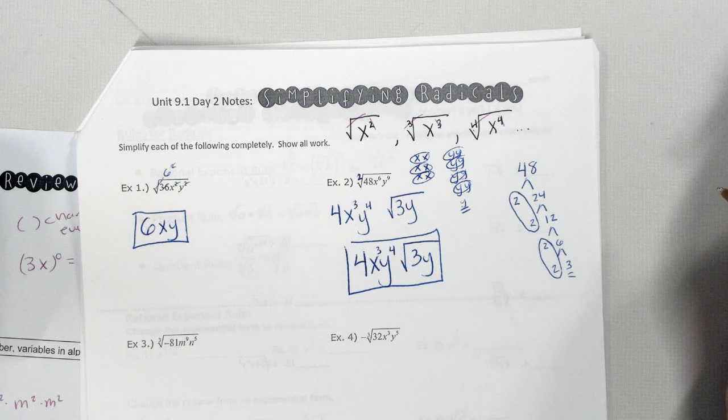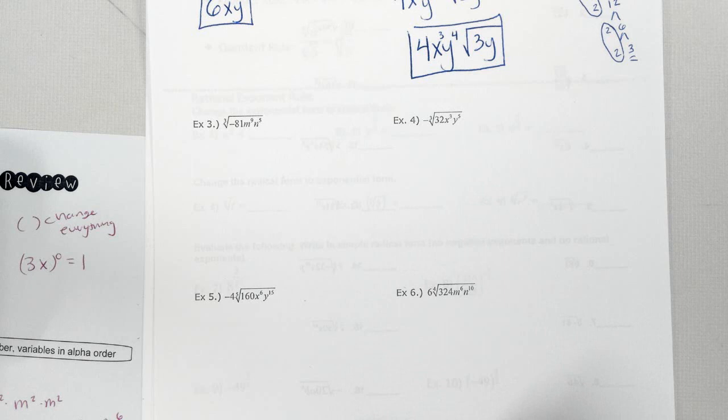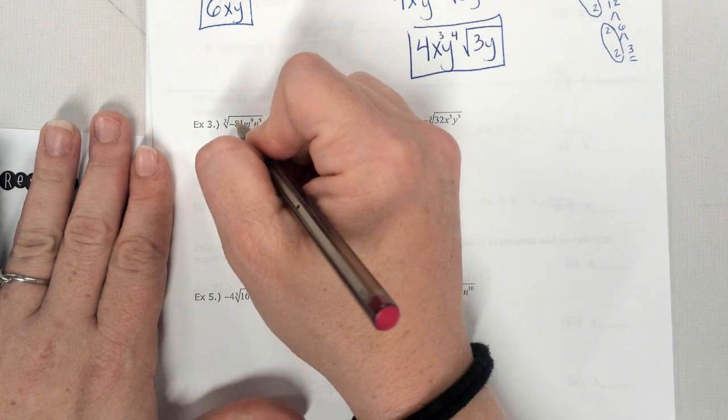Okay, let's try another one. But what's different about number 3? They got a cube in front. It's a cube root. Okay, what cancels a cube root? Or what does a cube root cancel? A cube. So you need something to the 3rd power to cancel. With squares, we needed something that matched twice to cancel. Now we need something to match 3 times. 81 is not a perfect cube.